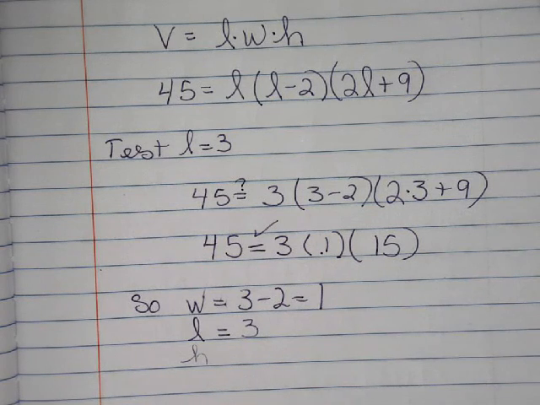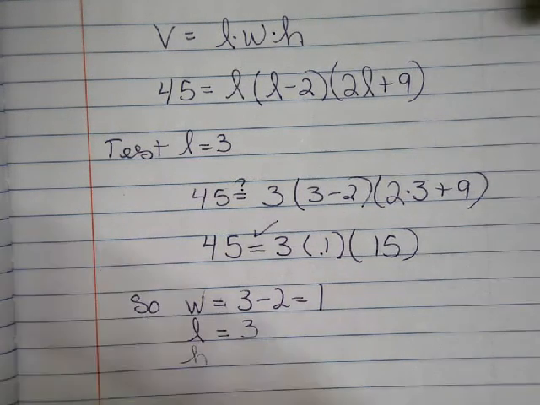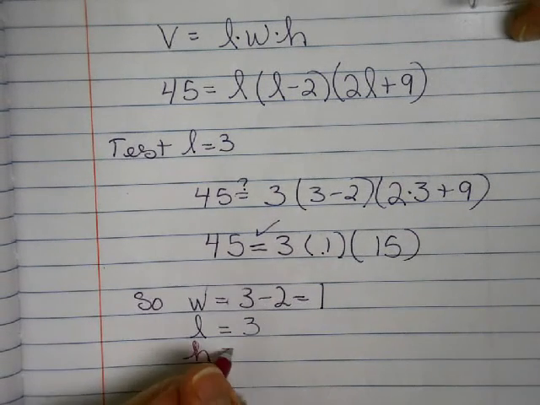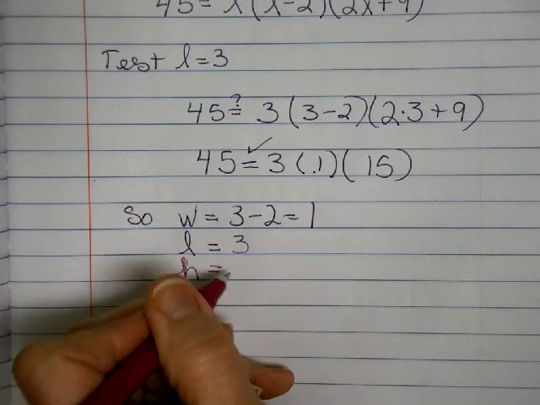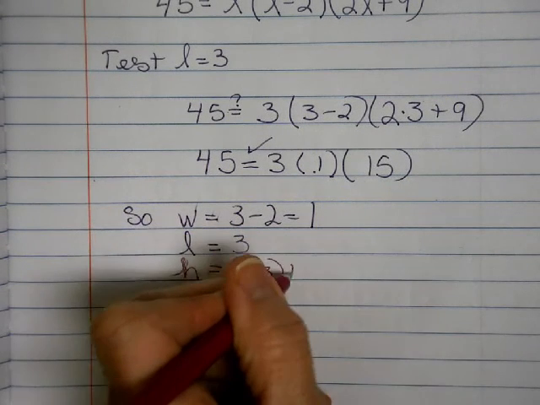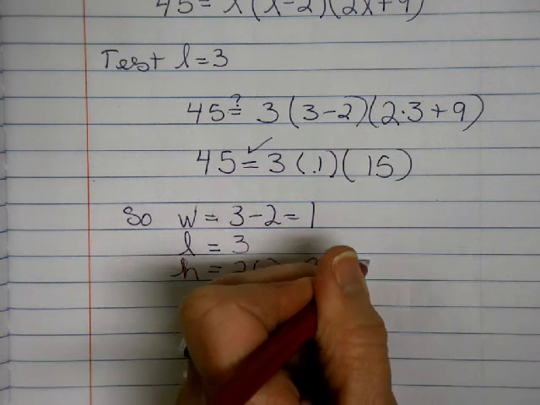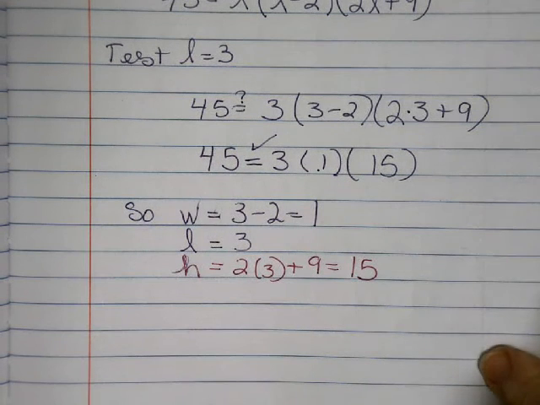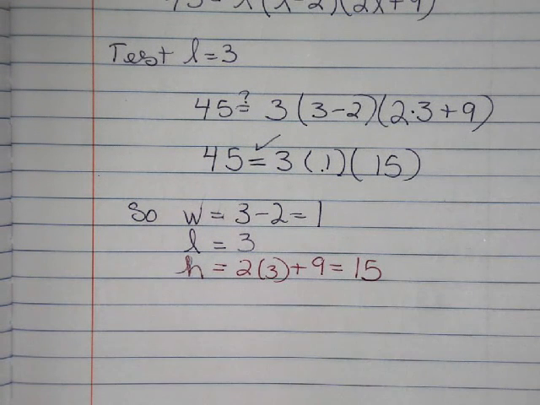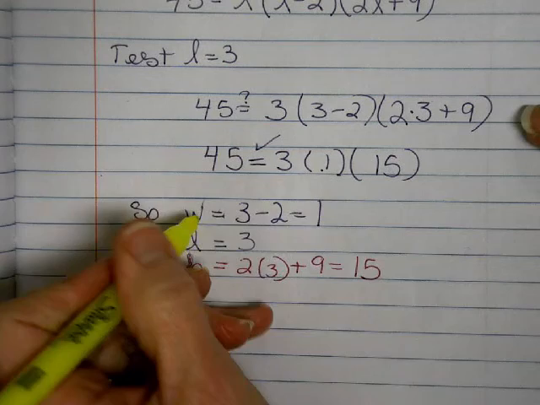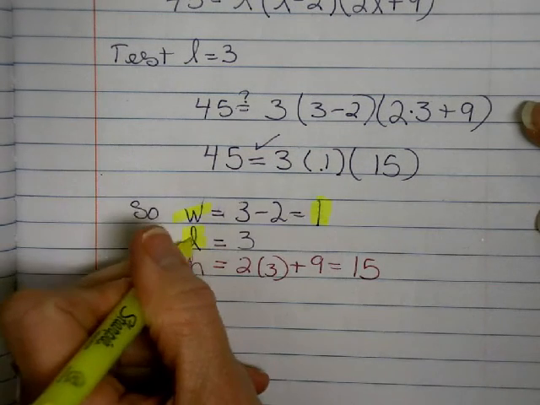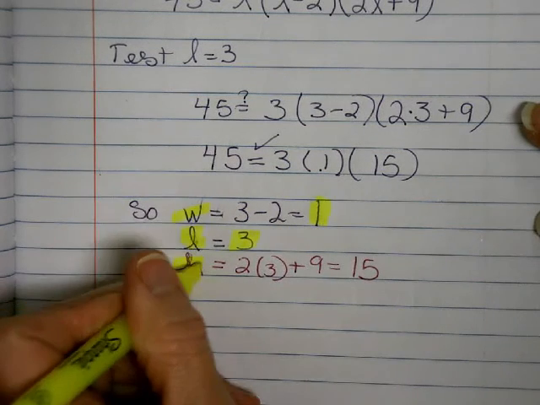Oh boy. Oh, pickles, come up here. And the height was 2 times 3 plus 9, which turned out to be 15. So in my software, I got to make sure my values match my dimension, because yours might be in a different order. So be careful, okay, when you're entering.